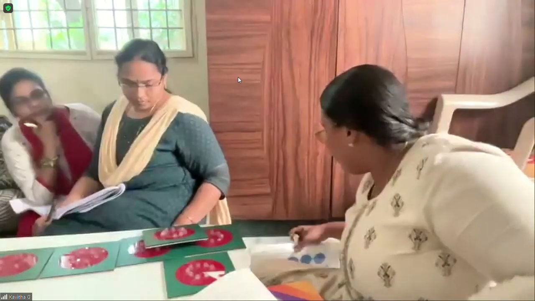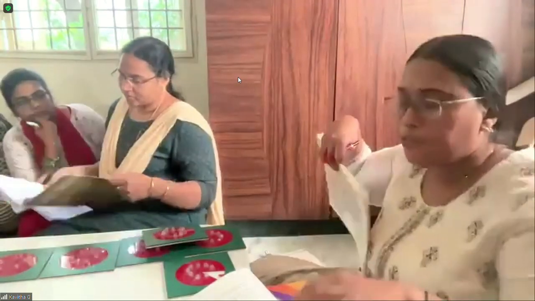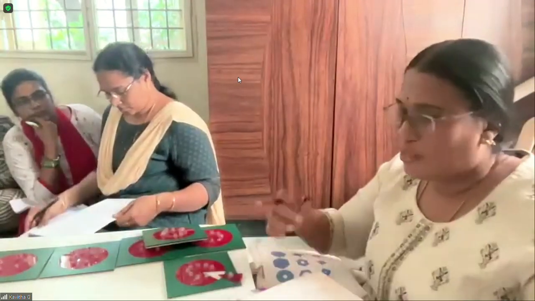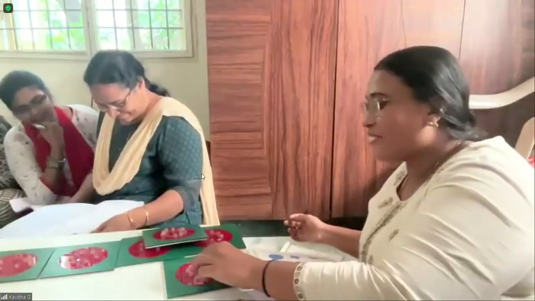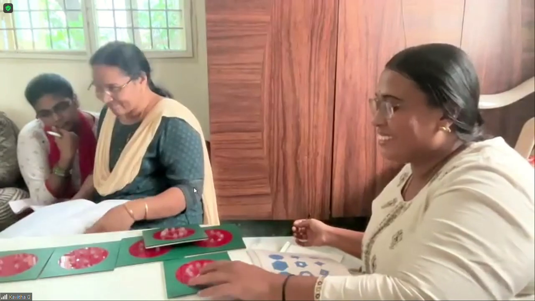Okay, and 2 minutes. So we were discussing the relationship between quadrilaterals, right? The family tree of quadrilaterals. Did you go through with that? Did you find any interesting thing? Any of you? The family tree of quadrilaterals.